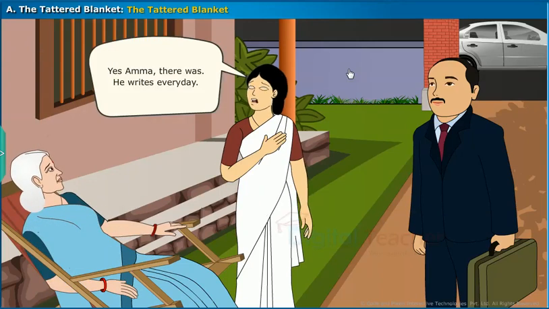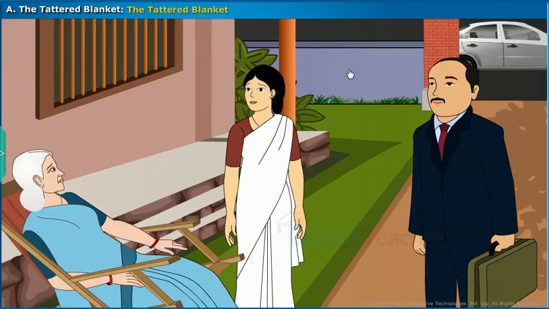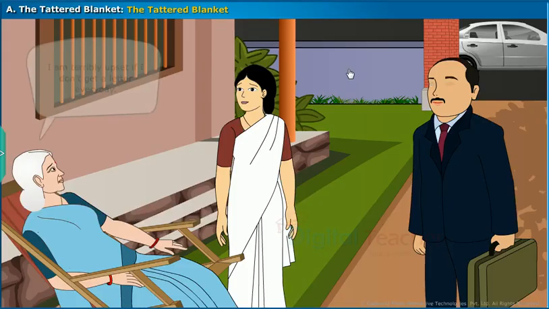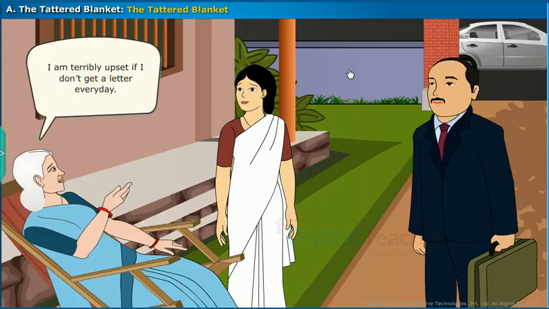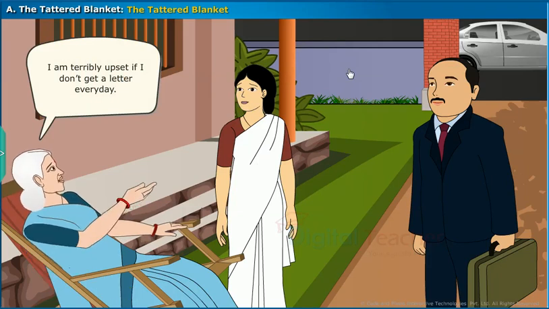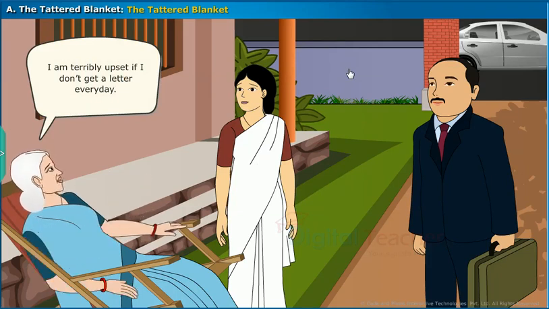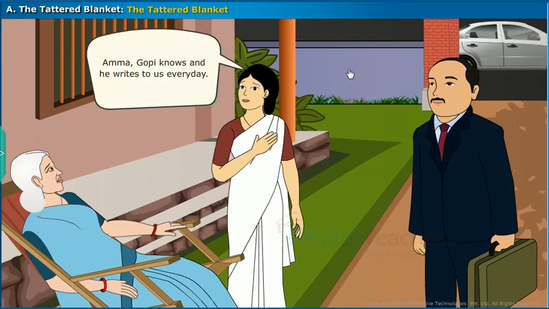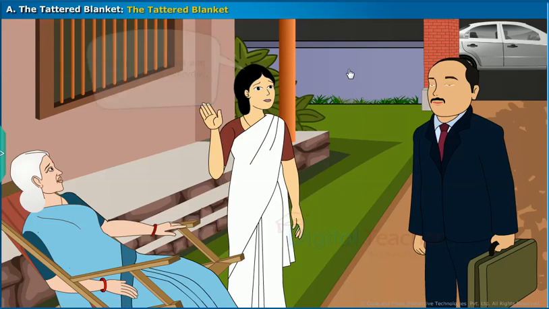Yes, Amma, there was. He writes every day. I am terribly upset if I don't get a letter every day. Amma, Gopi knows and he writes us every day.